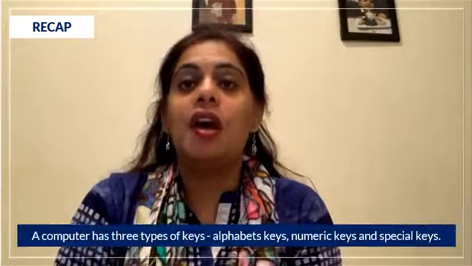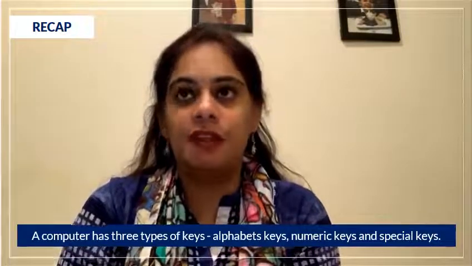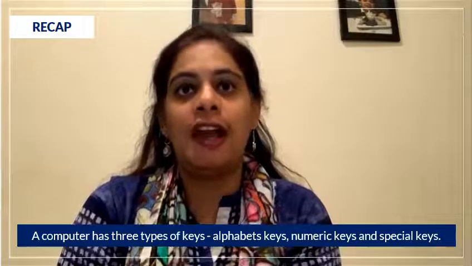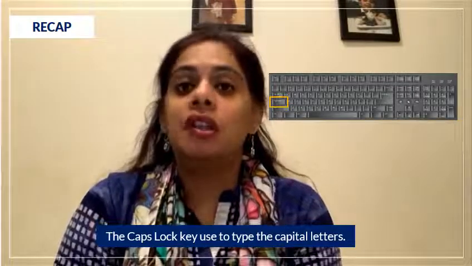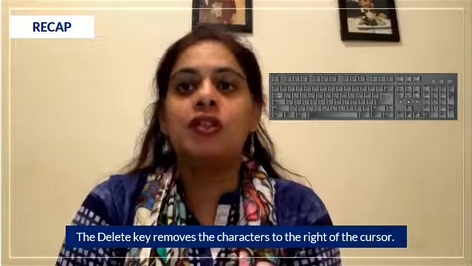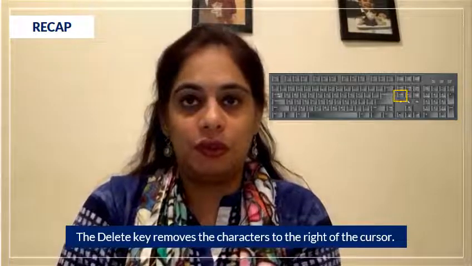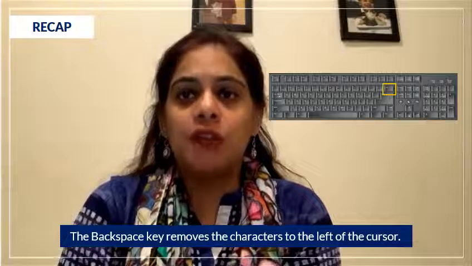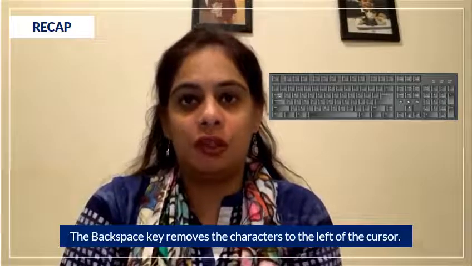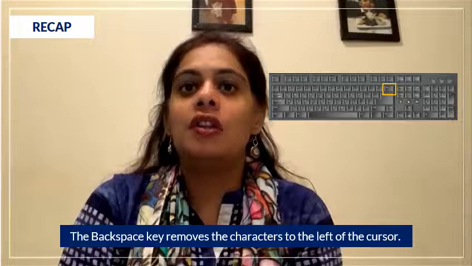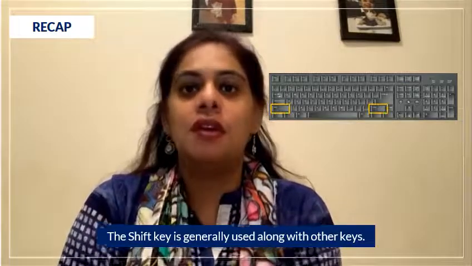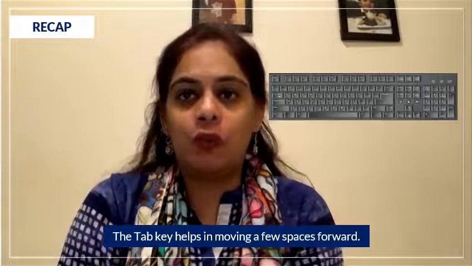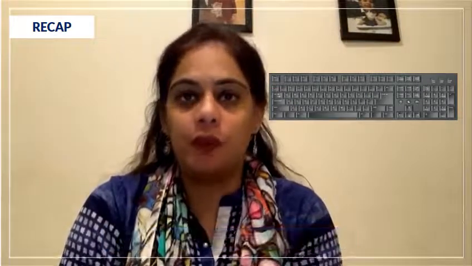Let's recap. A computer keyboard has three types of keys: alphabet keys, numeric keys, and special keys. The caps lock key is used to type capital letters. The delete key removes the character to the right of the cursor. The backspace key removes the character to the left of the cursor. The shift key is generally used along with other keys. The tab key helps in moving a few spaces forward.